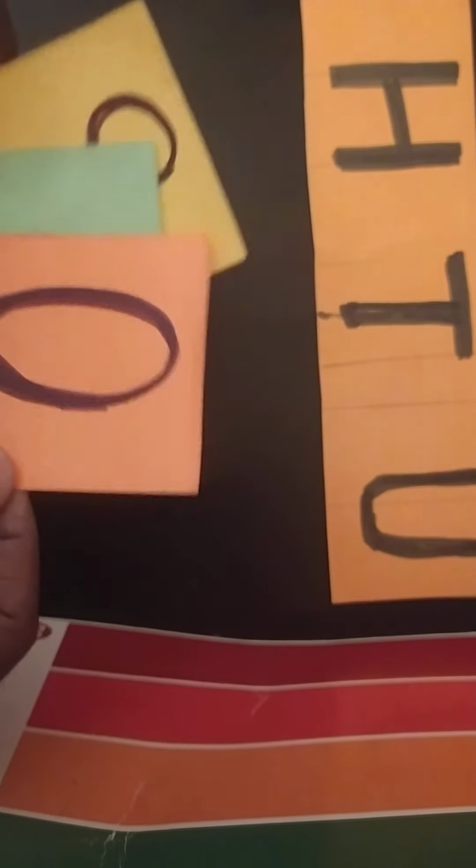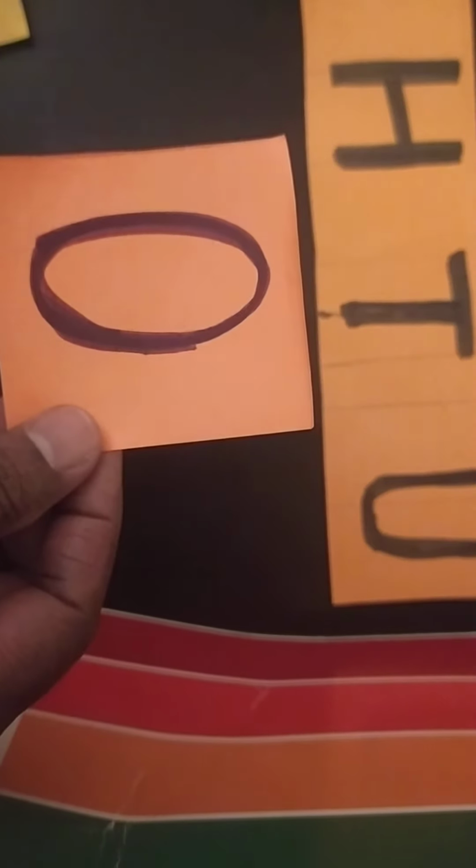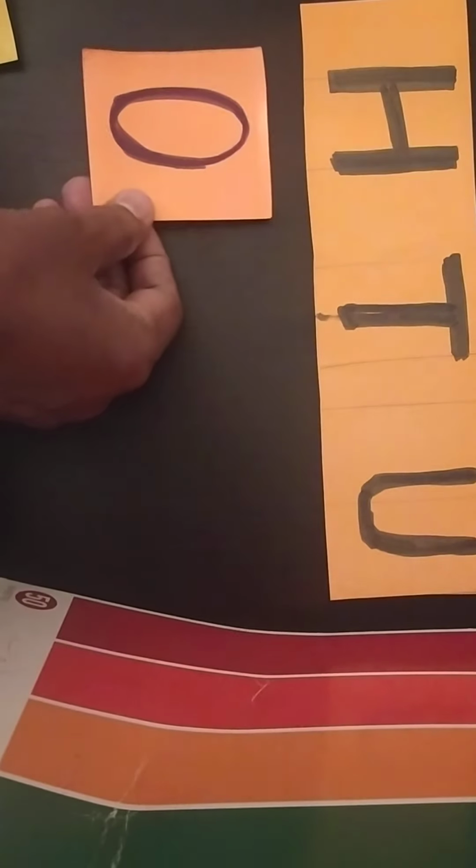Now which is the smallest here? 0. But can I put it in hundreds place? Can I start a number with 0? If I do, it will not be a 3-digit number, it will only be a 2-digit number. So, like we have told you before, you will not start the number with a 0.